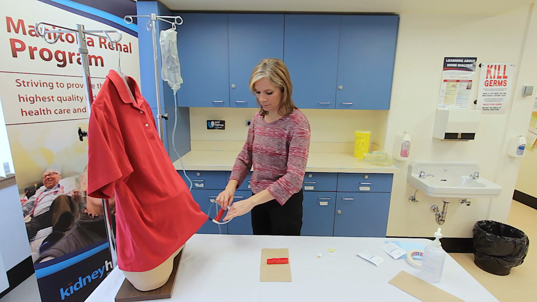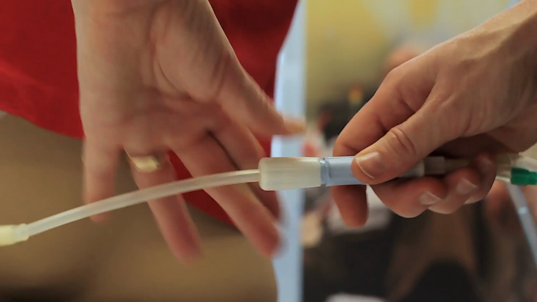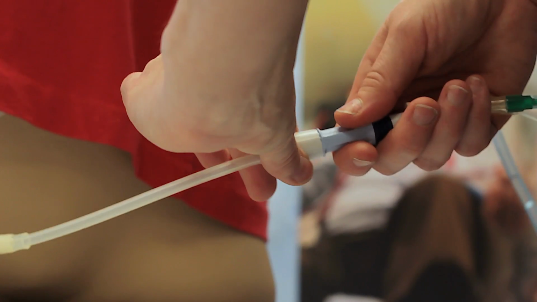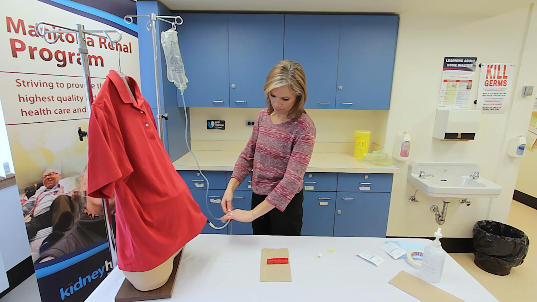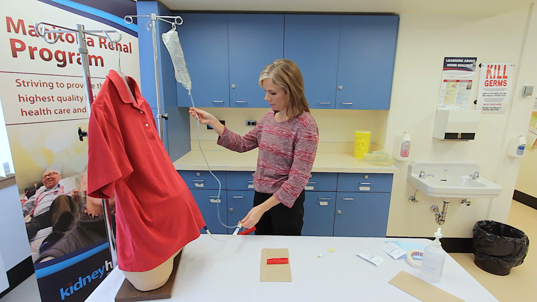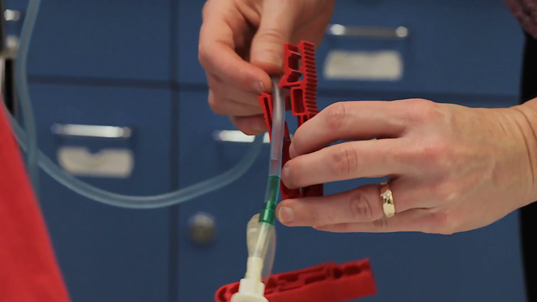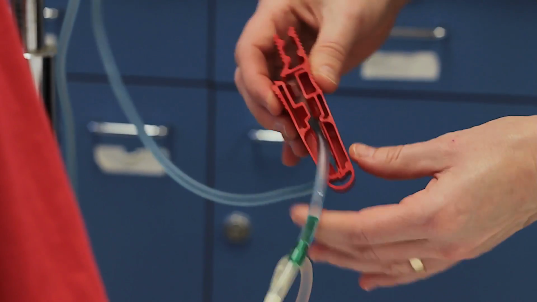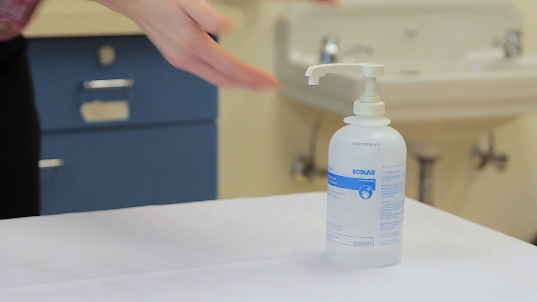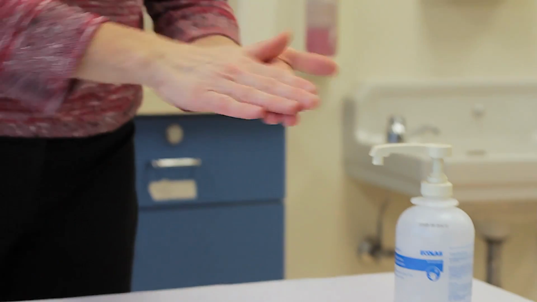Close the transfer set twist clamp when the dialysate solution has completely infused. There will be some air in the fill line, but there is not enough air in the system to reach the peritoneal cavity. Clamp the fill line with a second clean clamp. Perform hand hygiene.